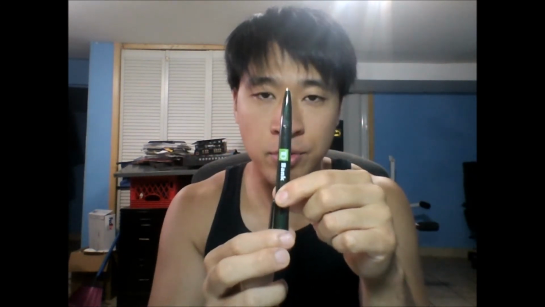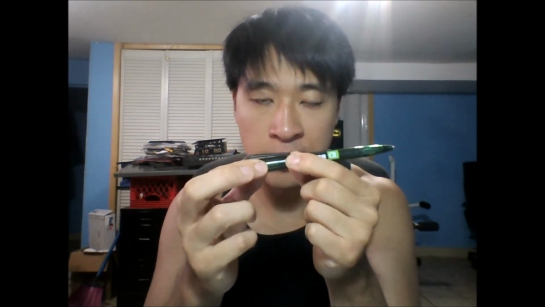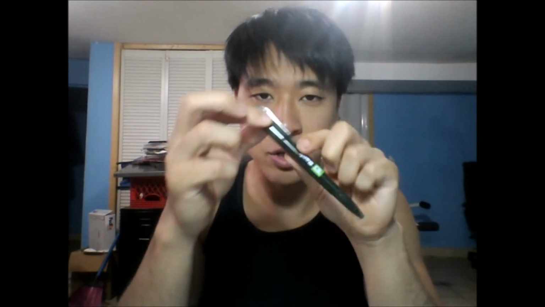If I do a 90-degree rotation, it would be right there, to 3 o'clock, like that. Or I could do a 180-degree rotation just like this. That's 180 degrees.